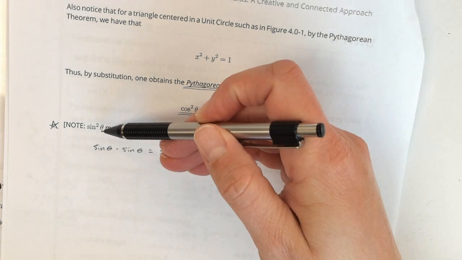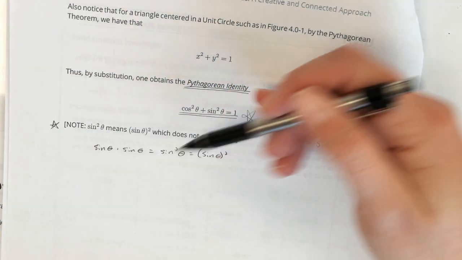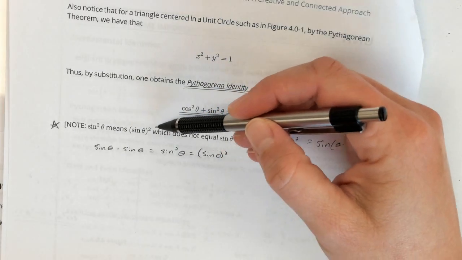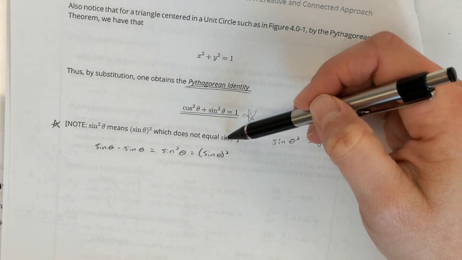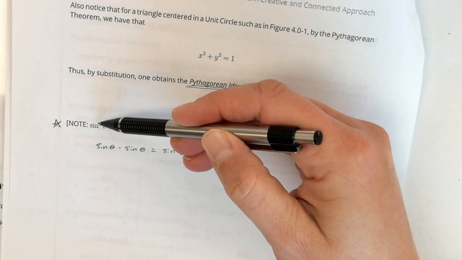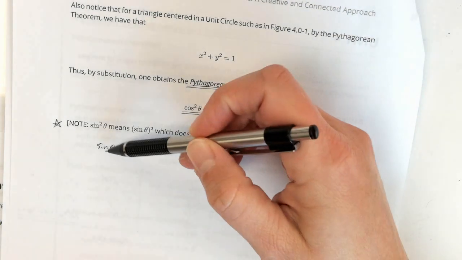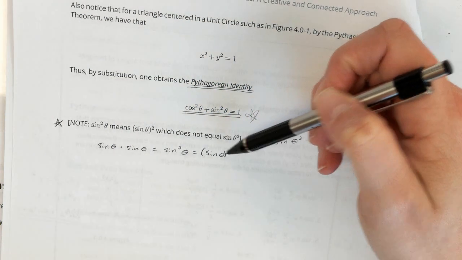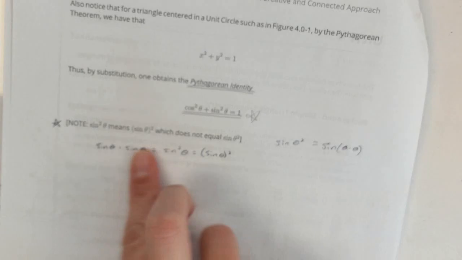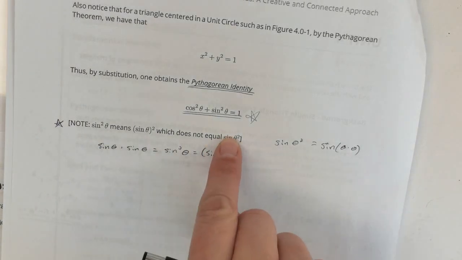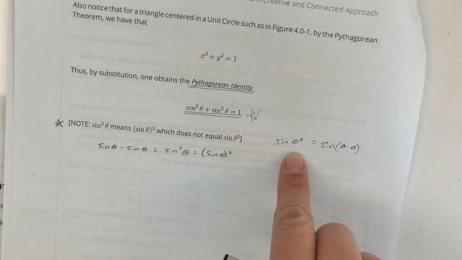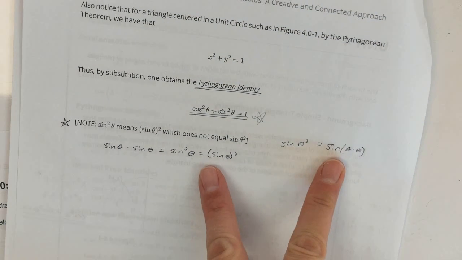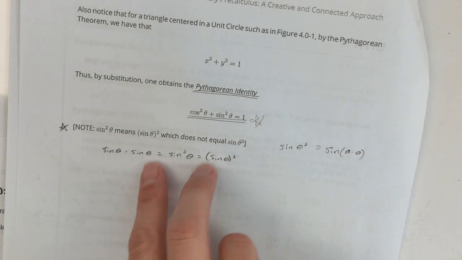It does note this down here, and this is very important as we move through this unit. It won't show up till a little later, but the sine squared of theta is the same thing as the sine of theta, quantity squared. It is not the same thing as the sine of theta squared. So here, sine squared of theta would be sine of theta times the sine of theta. These two notations are the same thing. Okay, this right here, sine of theta squared, means the sine of theta times theta. So those are two very, very different things and very, very different values. So just keep that in mind.